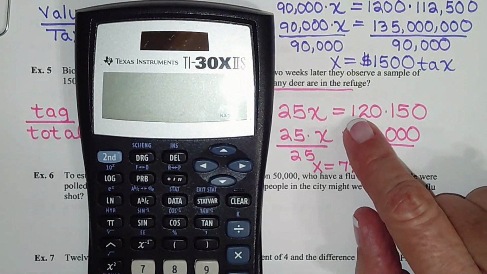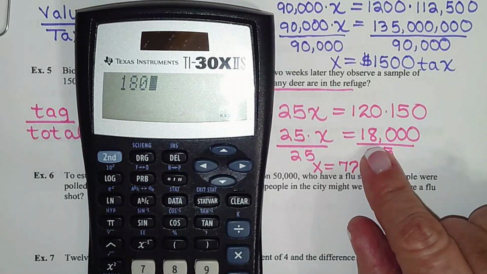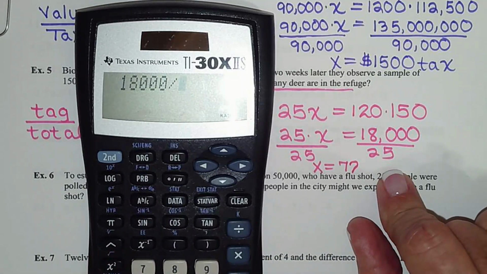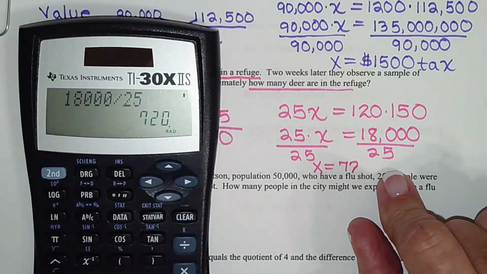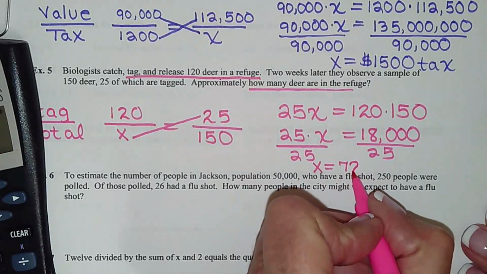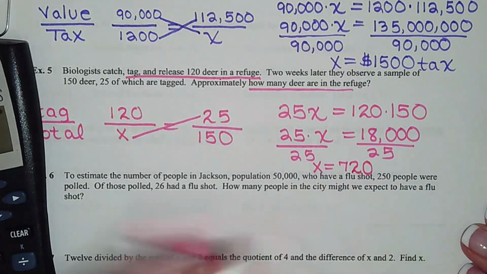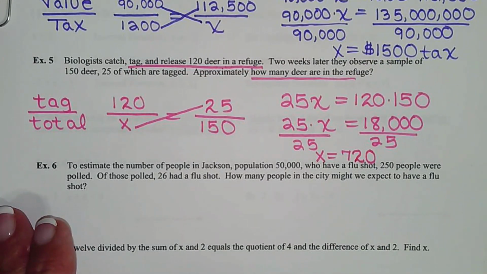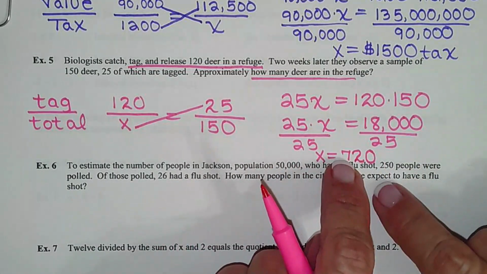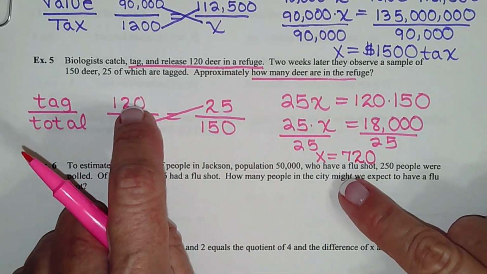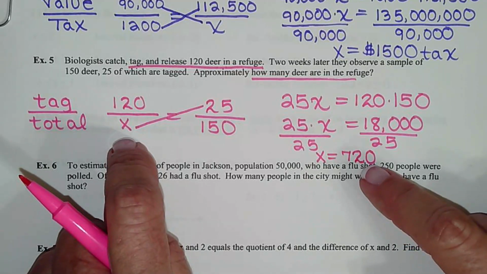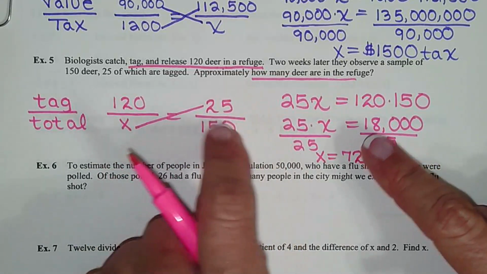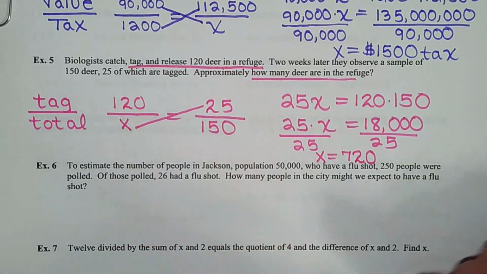So 120, or let's go to the 18,000. 18,000 divided by 25 is 720. Okay, for some reason I thought it said 72. Or maybe it did. I might have forgotten a 0, and I'm like, no, no, no, not 72. But 720 makes sense. So 120 are tagged. There's a total of 720 in the refuge. From the sample, 25 were tagged out of 150.